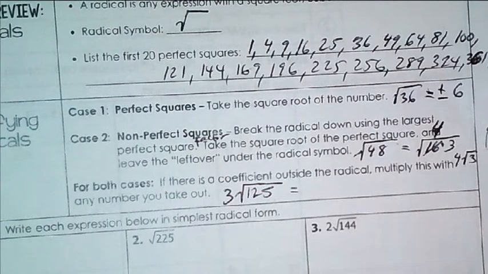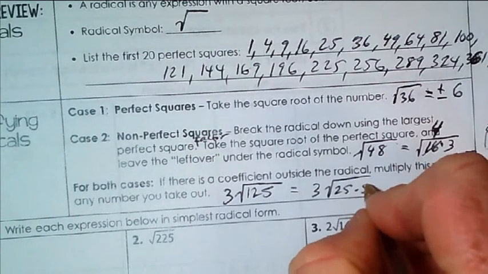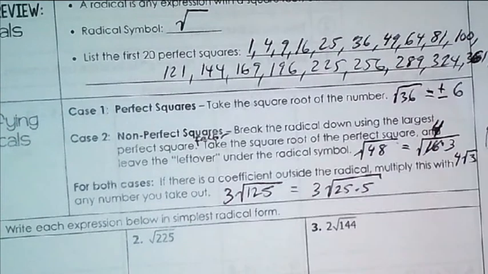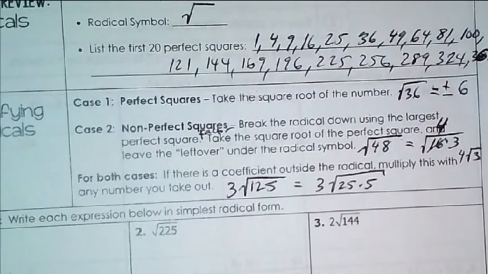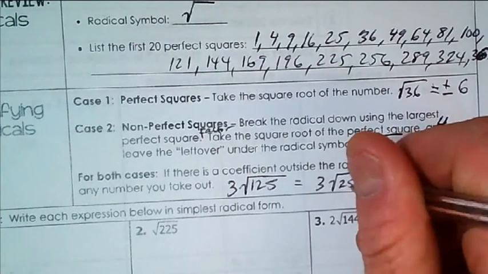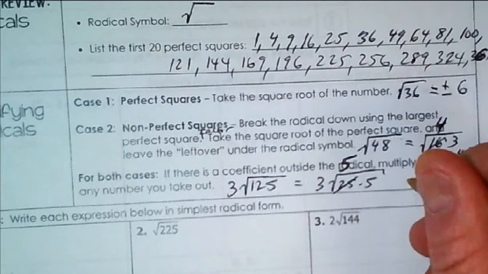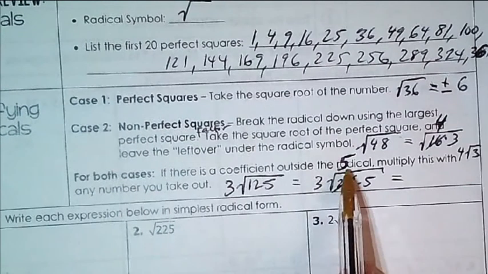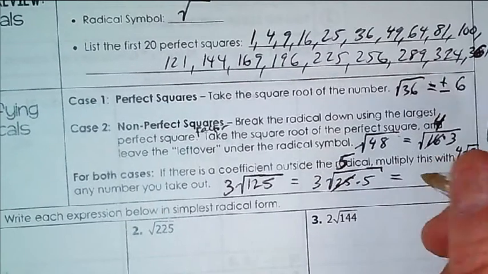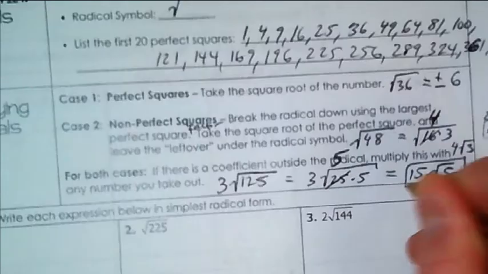25. So we're going to break it up into 25 times 5. Notice the 3 is still there because it's still part of that expression. Okay, the square root of 25 is what? It's 5. So I mark out the 25 and I'm going to put a 5 on top. Now, I don't leave it like this. I go ahead and multiply 5 times 3. So 15 root 5 is the final simplification.